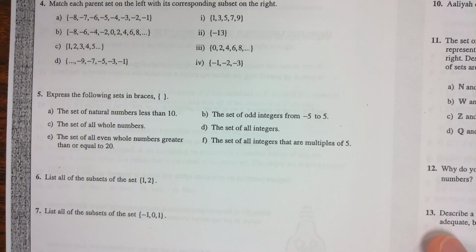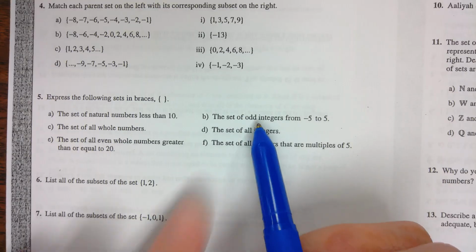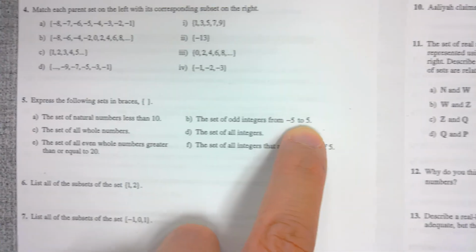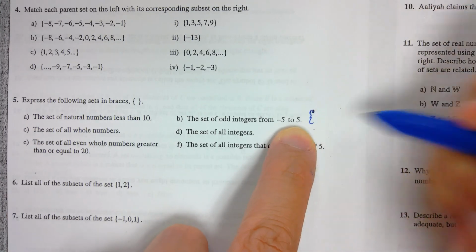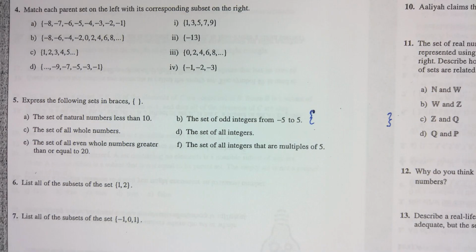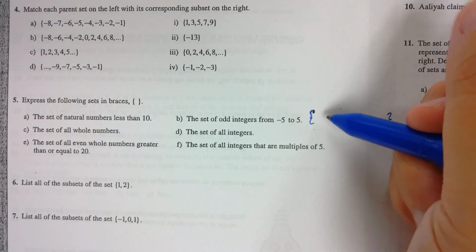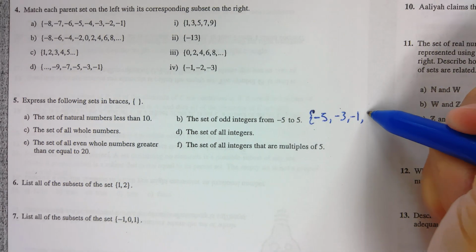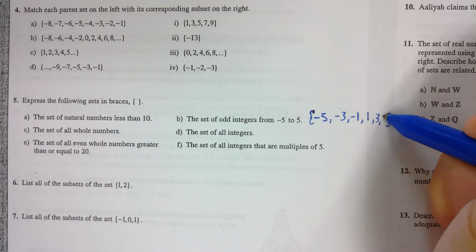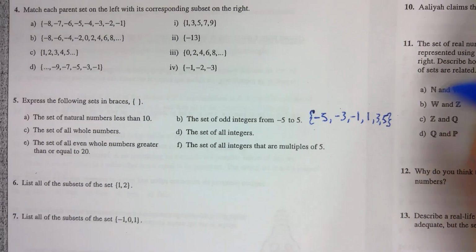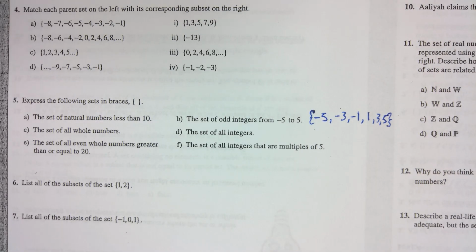And then let's do this one. 5b. The set of odd integers from -5 to +5. Okay, so remember, whenever we write a set, we have to do the squiggly line to show that as a set. And yeah, Derek? -5, -3, -1, 1, 3, 5. Yeah, that's it. 1, 3, and 5. Okay. And when you list the set, you just put a comma in between.